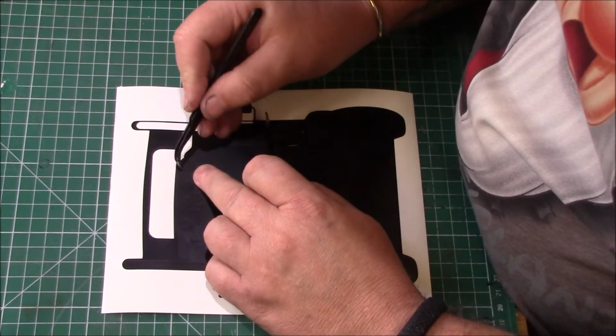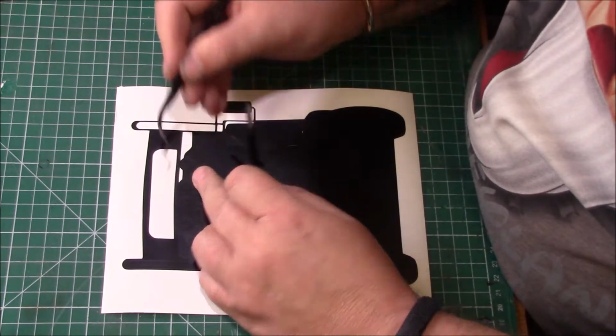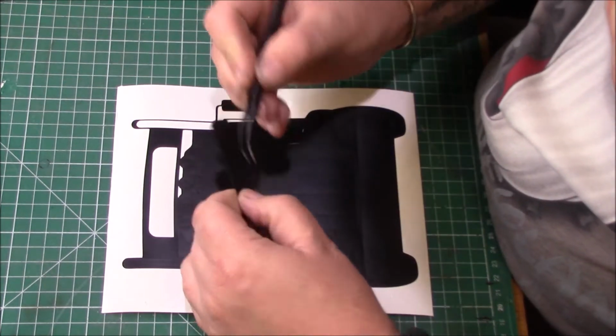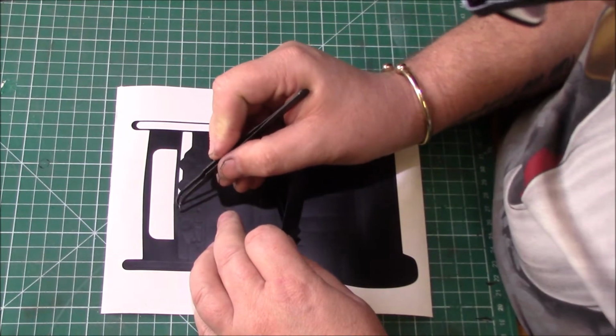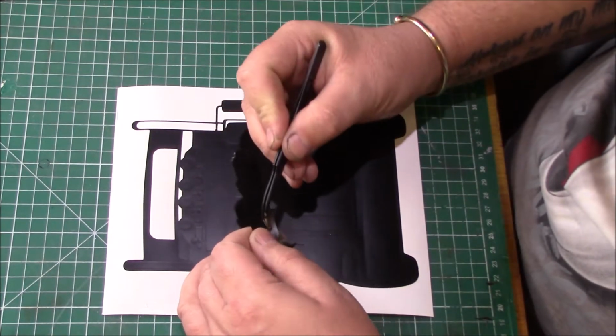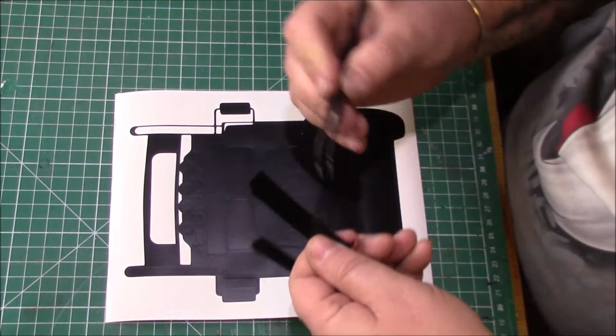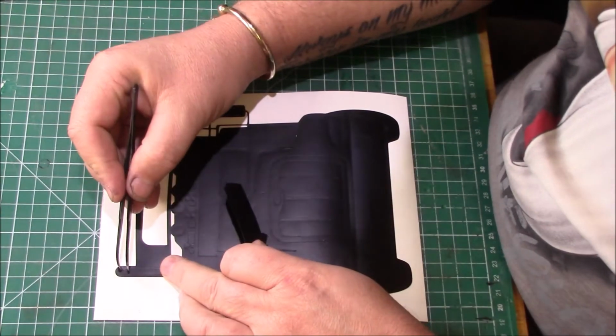See, there's a few tricky bits on here, so I'll leave them for a minute so I can zoom in and show you what I'm talking about. Let's get rid of all the obvious bits first.